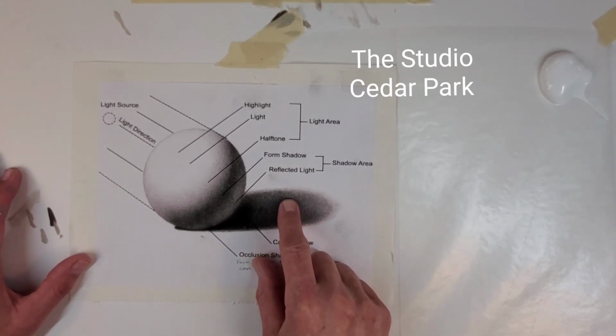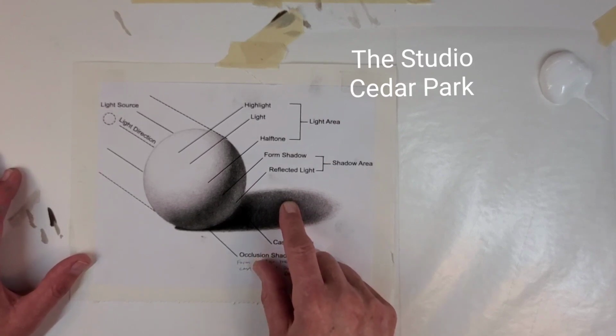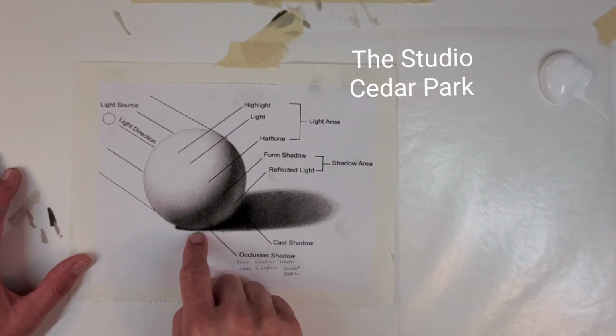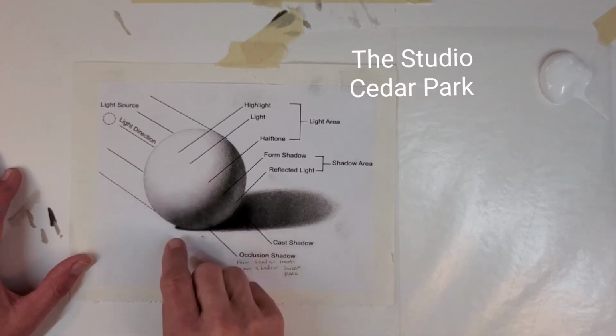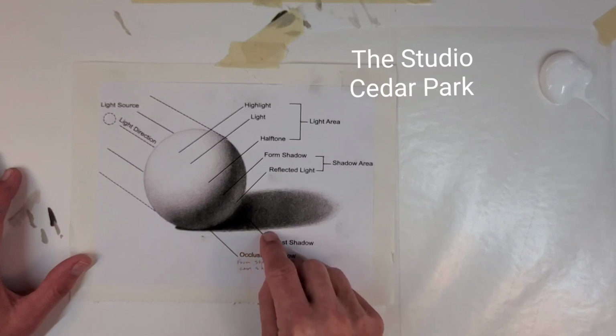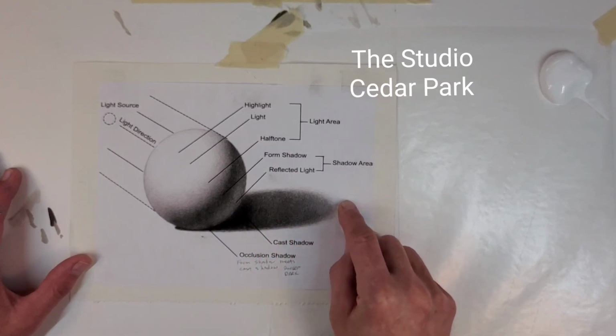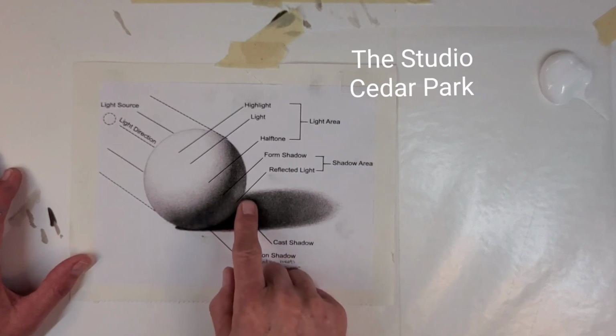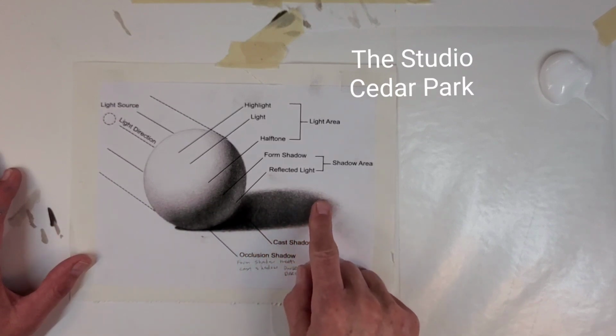And with a cast shadow, there's a couple of things to remember to do in your paintings and drawings. The closer the cast shadow is to the object that's casting it, the crisper the edge is going to be. The further away it gets, the fuzzier. The closer to the form that the cast shadow is being cast from, the darker it is. And it gets lighter as it goes away from the form.